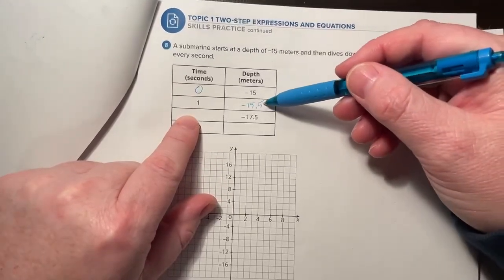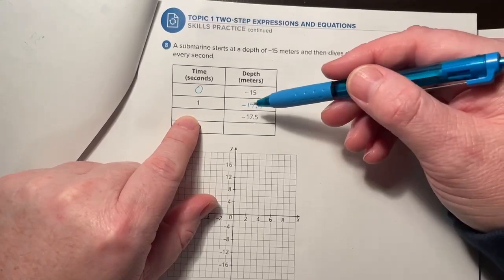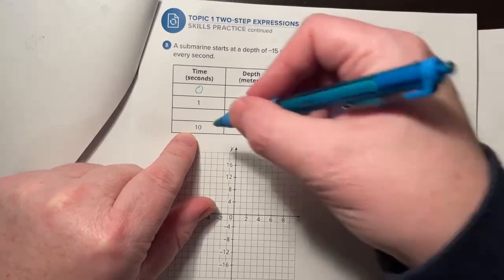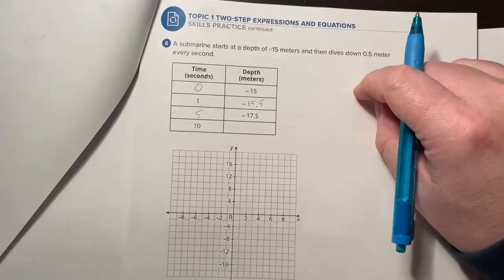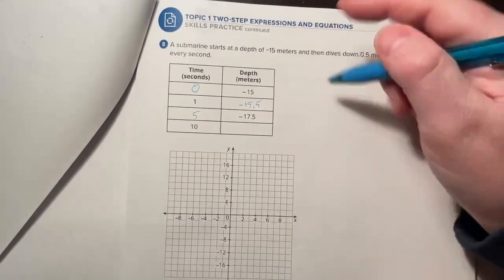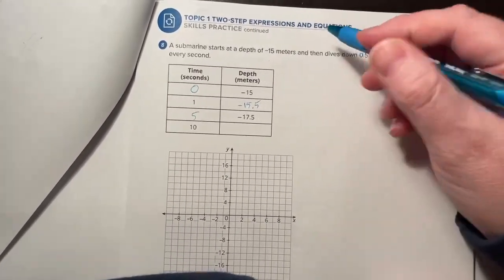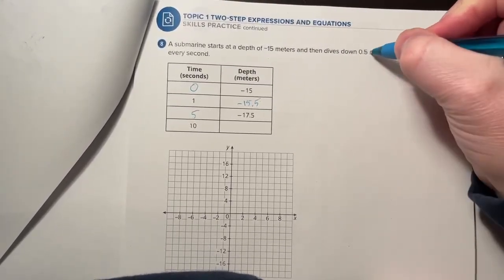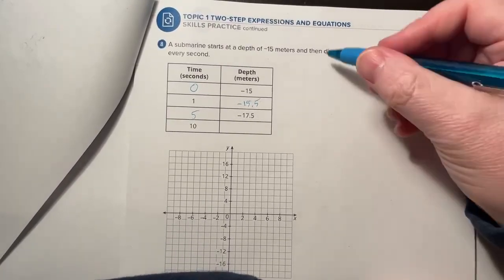You can actually count how many half meters there are between here and here, and you would see that there are 4 half meters. So this would have to be 5 seconds, right? But that's reasoning. We can do it through reasoning, but we can also do it by creating an equation. The way we can write the equation is, we know that we're changing at 5/10 of a meter a second.